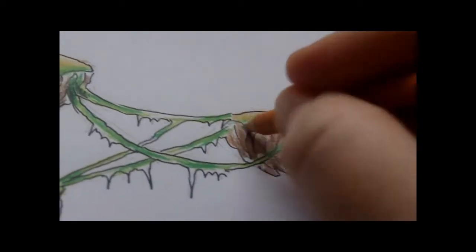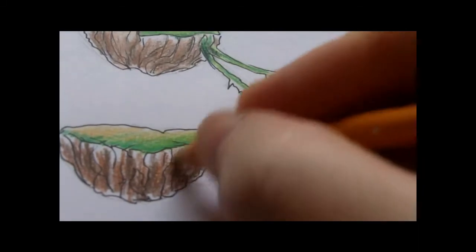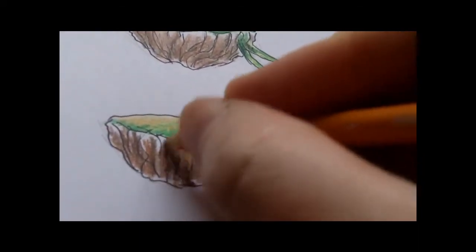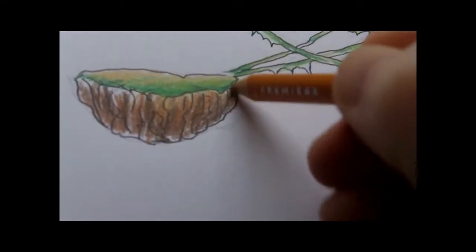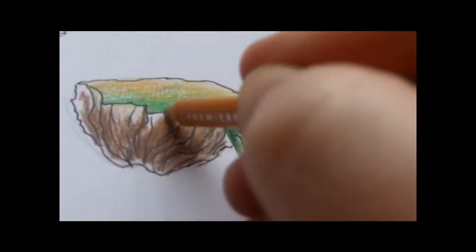You notice I'm not pressing down too hard on there. And of course on these areas I can blend some of this in through the brown. And again on here.